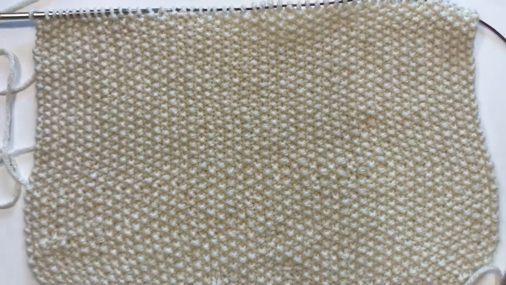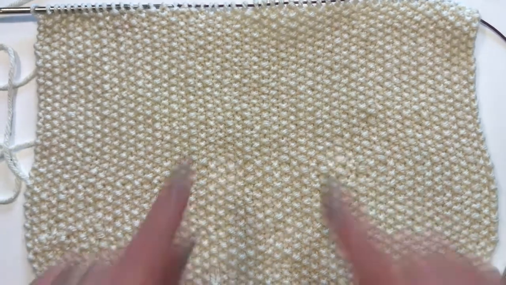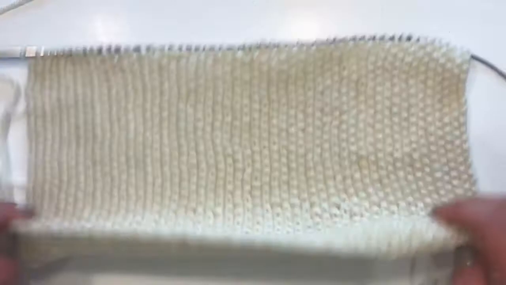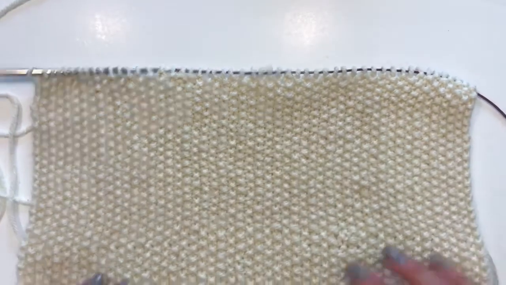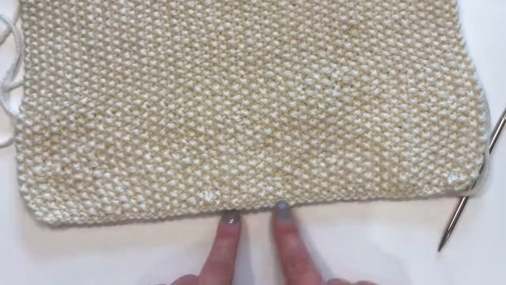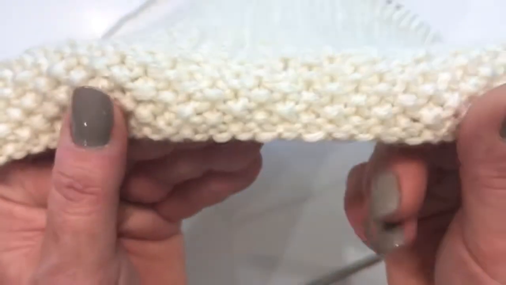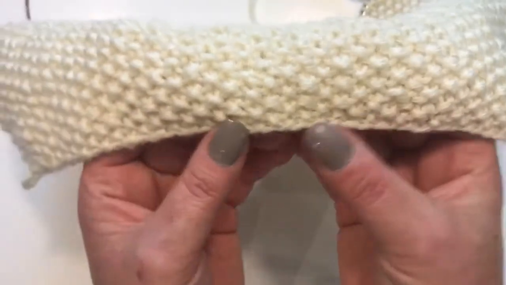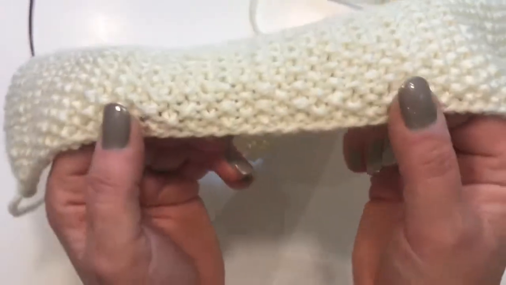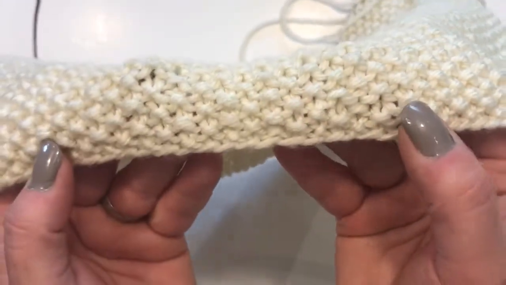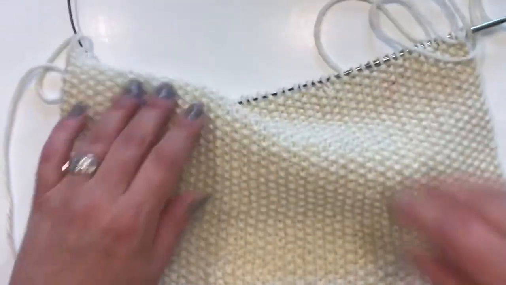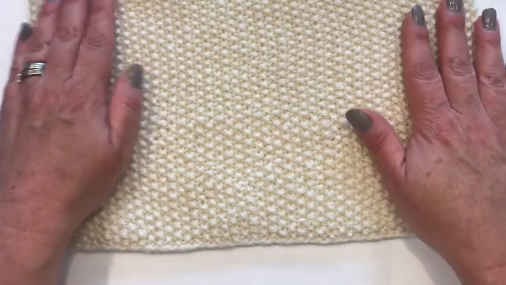So now, let's determine right side from wrong side. Right now I'm on a wrong side. How do I know that? Because the seed stitch is the exact same on the right side as it is on the wrong side. Okay, so what I'm going to do is look at my edge. And my edge here, that's the wrong side. Why do I know that? Because my cast on edge is a lot more finished looking on this side. You can see the little loops there. See the difference? And then the wrong side, you'll see it right away. So right now, this is the right side.